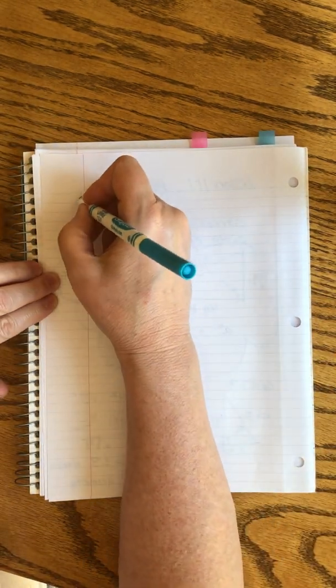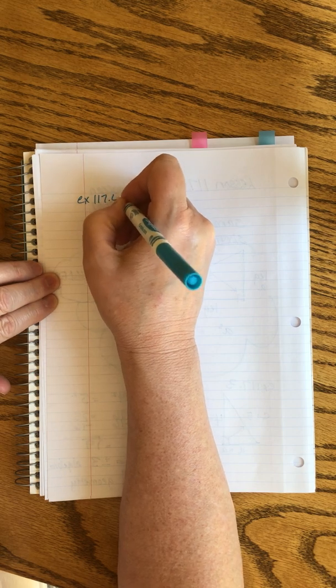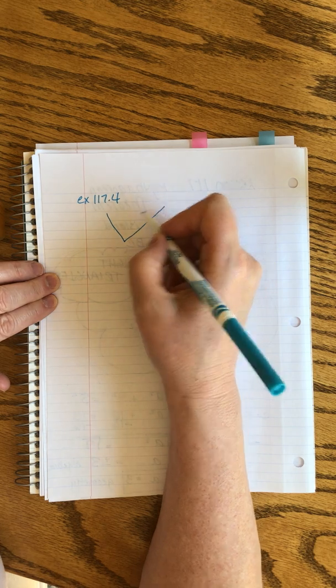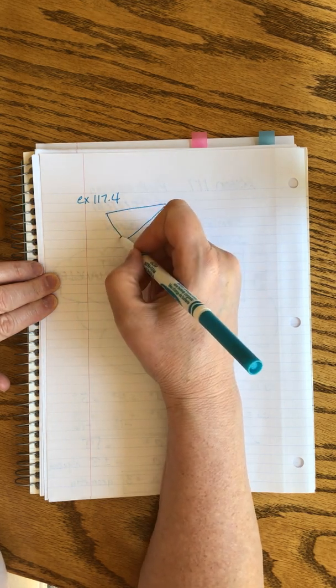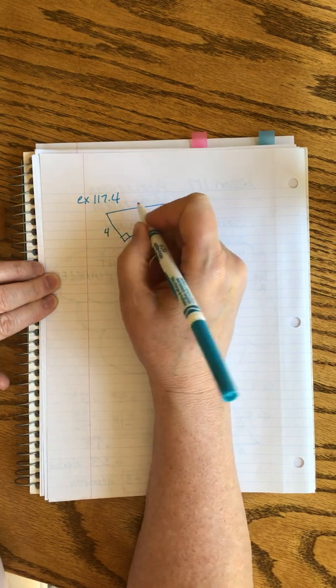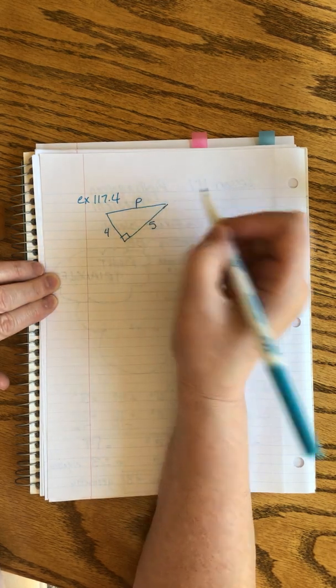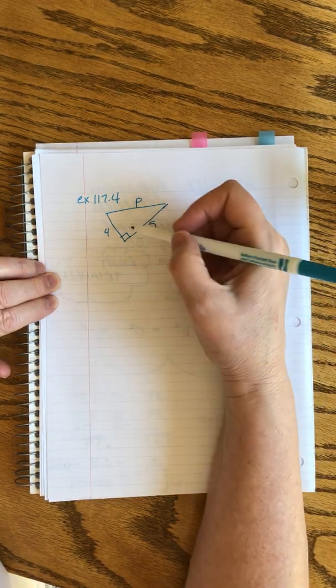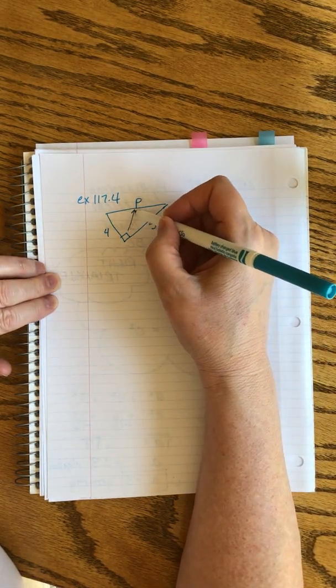Example 117.4. And this is what I meant when I said that sometimes these triangles get a little wacky. John floats this one. It's hovering in the air. 4, 5, and P. Okay, so the first step is to figure out which are the legs and which is the hypotenuse. The hypotenuse is always opposite the right angle.